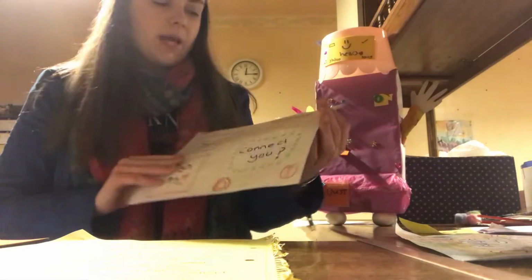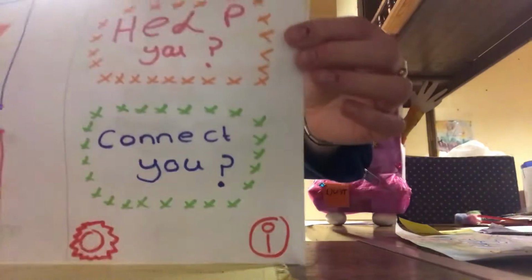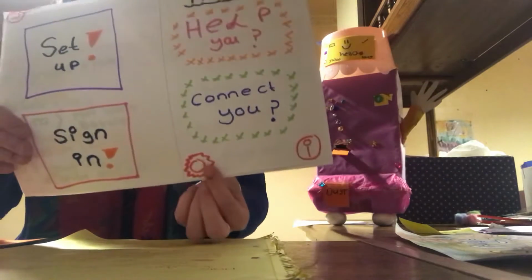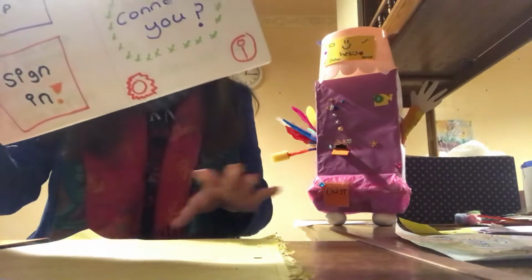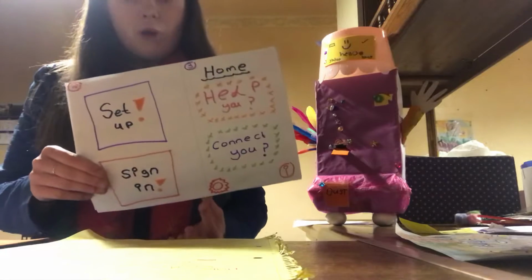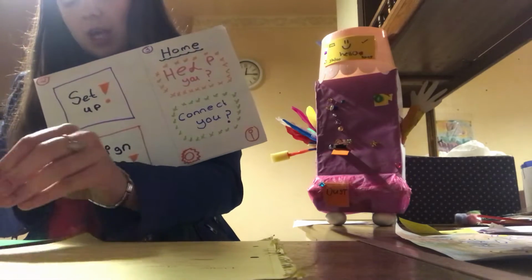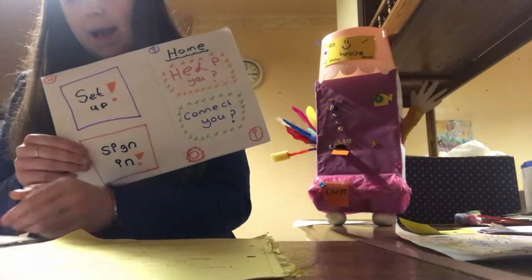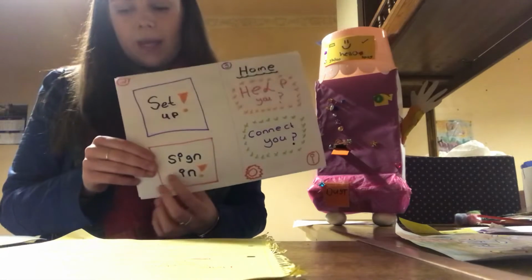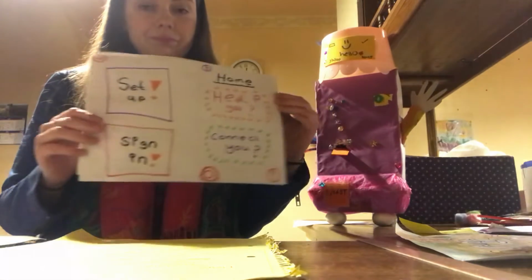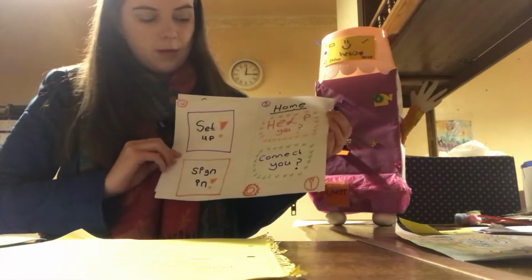So then the next page is the home page, which asks, how can I help you or connect you? So there are the two options. And then we have settings. In the settings area, you can change the brightness. If there's something wrong, check the battery level, or report an issue.